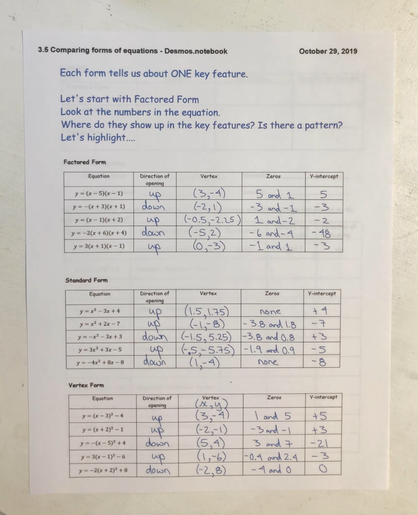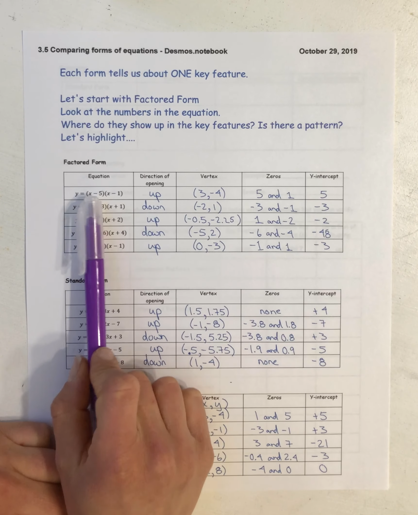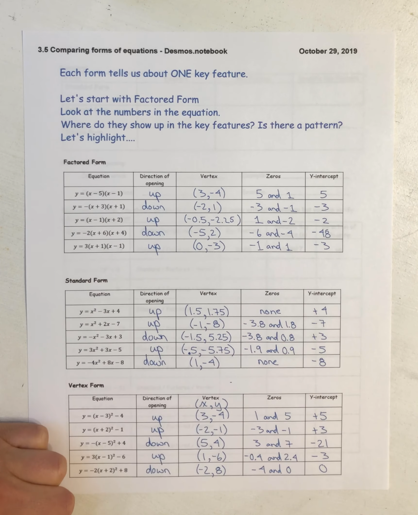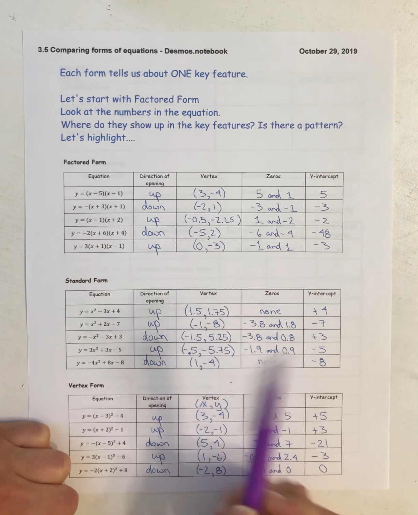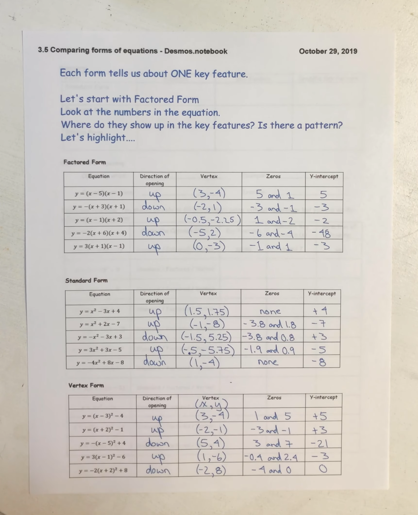Okay, so what we're gonna learn is that each form tells us about one key feature. What we're gonna do is start by looking at factored form, and look at the numbers in the equation, right? So this equation here. Where do these numbers show up in these key features? Let's find out if there's a pattern.